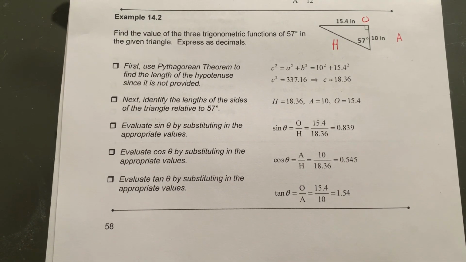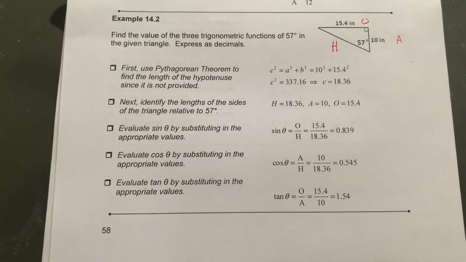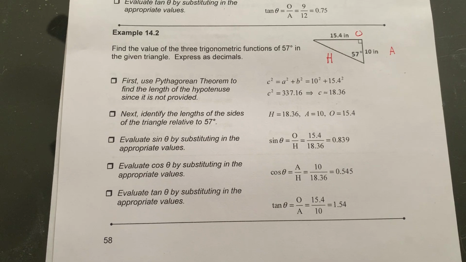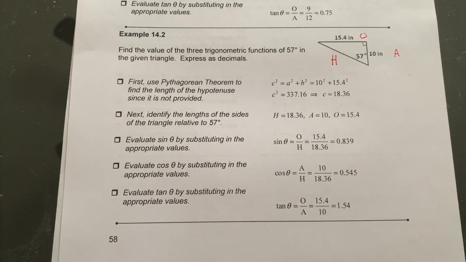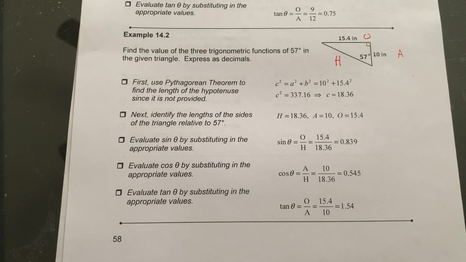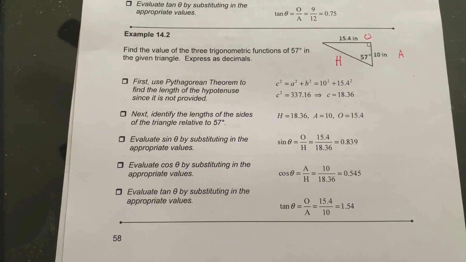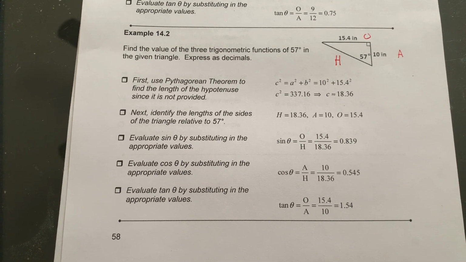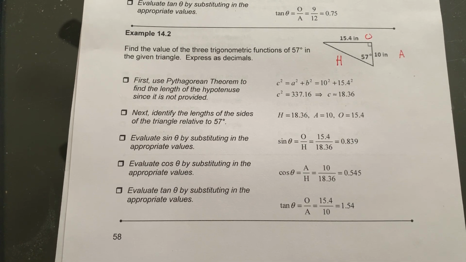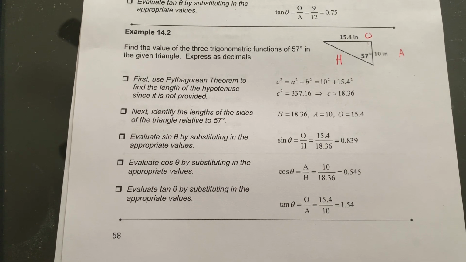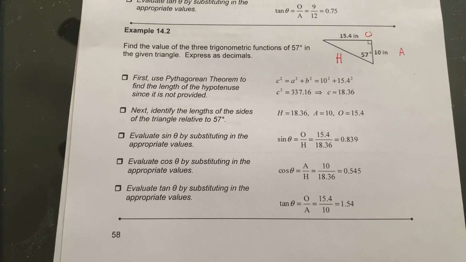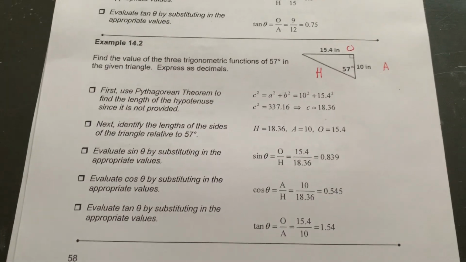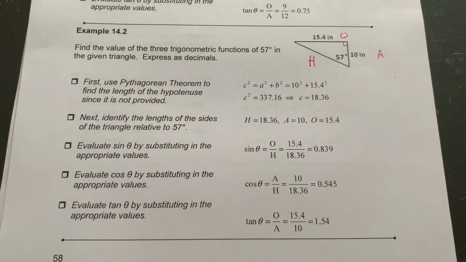Cosine would be the adjacent over the hypotenuse. So my adjacent side is my length 10 over the 18.36. 15.4 was the opposite. So 10 over that gets us to 0.545. And the third one here, my tangent, TOA, T-O-A, opposite over adjacent. So that's 15.4 over 10, which would of course be 1.54, right? Dividing by 10. One thing you'll notice with these values: sine and cosine are always going to be less than 1, right?